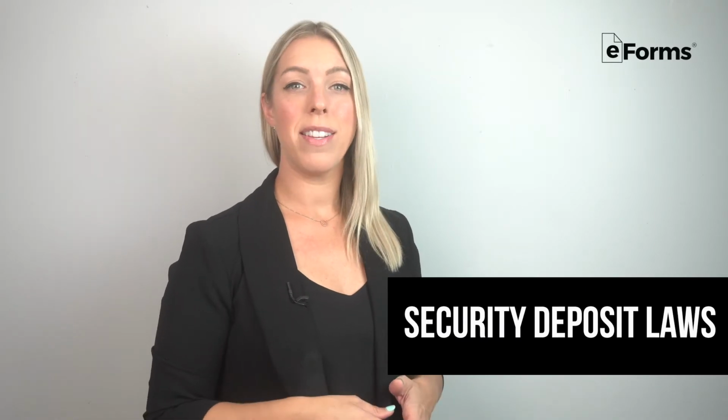Security deposit laws. In Rhode Island, the maximum amount landlords can charge for security is 1 month's rent. The money must be returned to the tenant within 20 days of vacating.